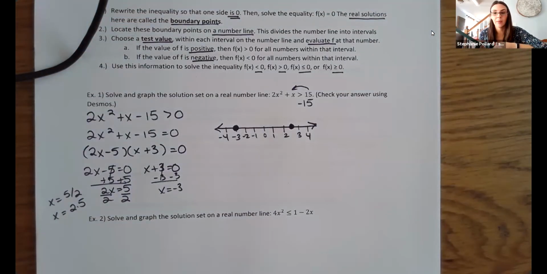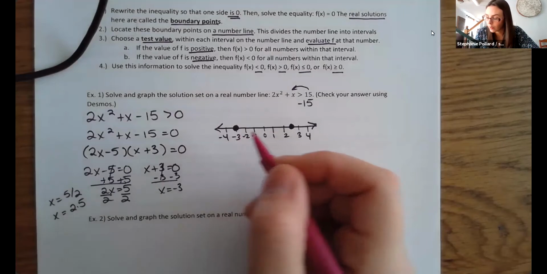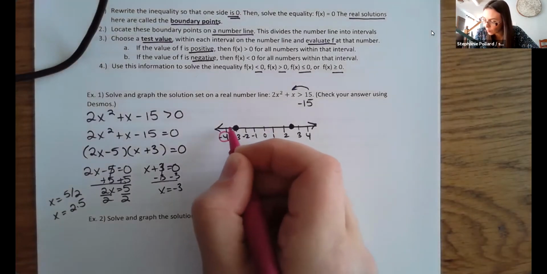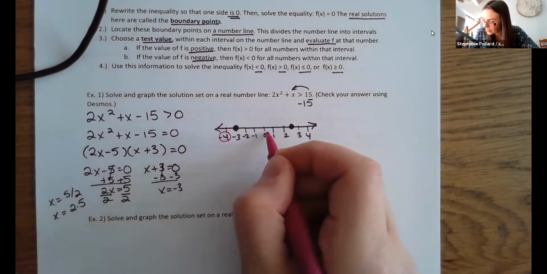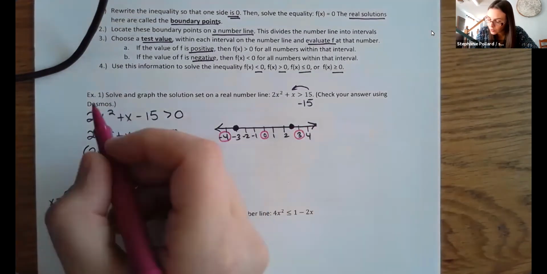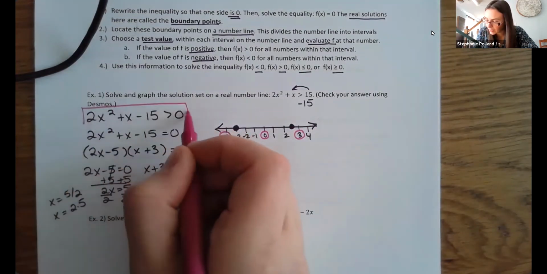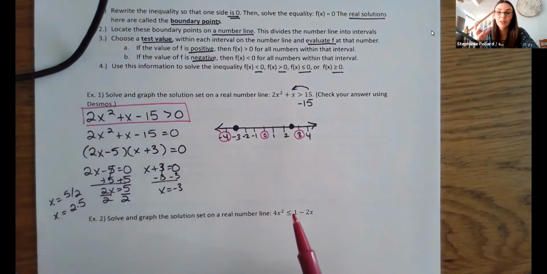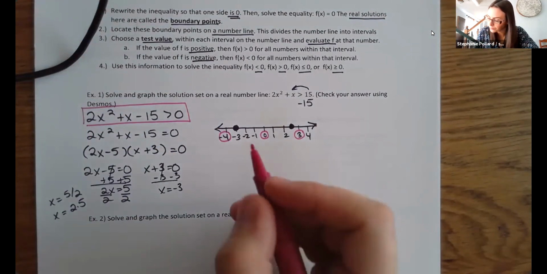And for me, I usually try to pick whatever I think is the easiest. So smaller numbers or 0, things like that. So I'm going to pick -4 for this interval. I'm going to pick 0 for the interval in between. And then for the interval on the right, I'm going to pick 3. And what you're going to do is you're going to go back and plug it into this inequality. So we are really focusing on that 0 on the right-hand side piece here.